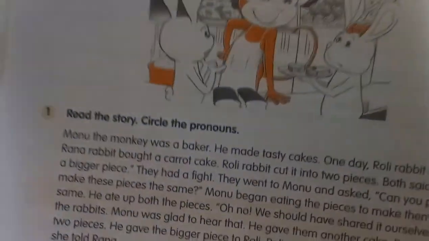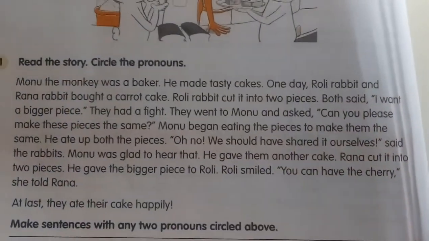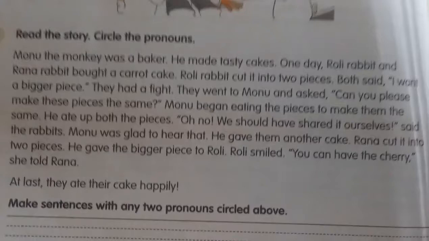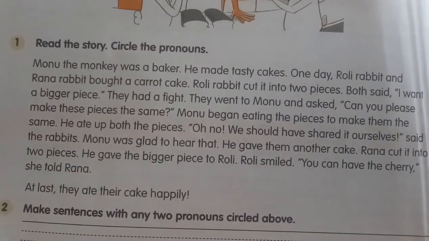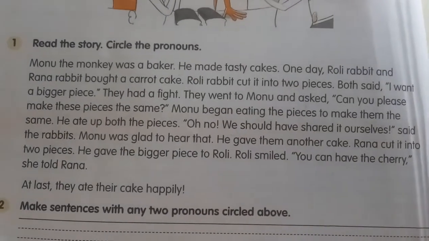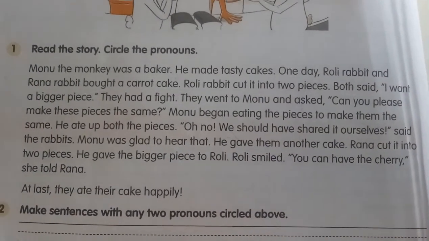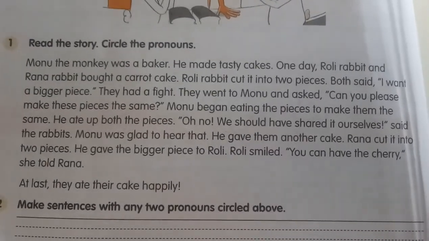There is a story here. Read the story and circle the pronouns. Can you see a paragraph given? In that paragraph, you want to identify the pronouns. Just remember the pronouns which we have read previously and identify those pronouns and underline them.